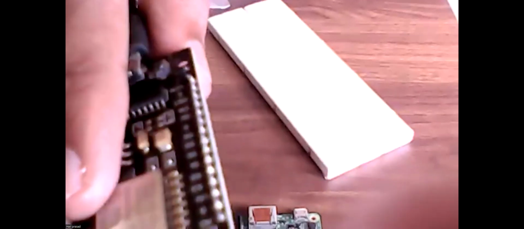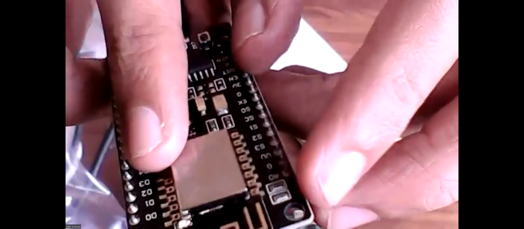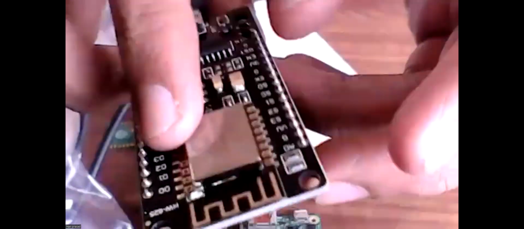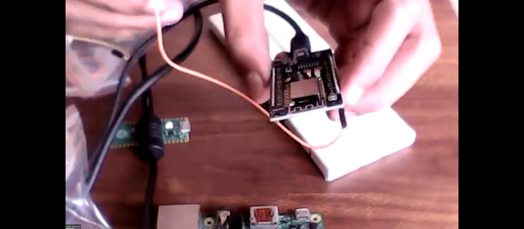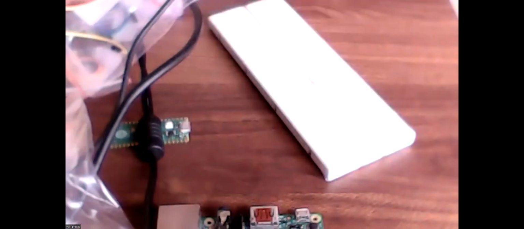What I will do, are you able to see the pin numbers? It's not clear actually. Yeah, you can see we have A0 here, right? At this point, A0. So what we will do, I will connect one end of this. So from A0, let me just connect this to plus 5 volts.